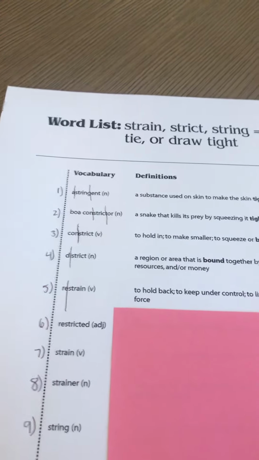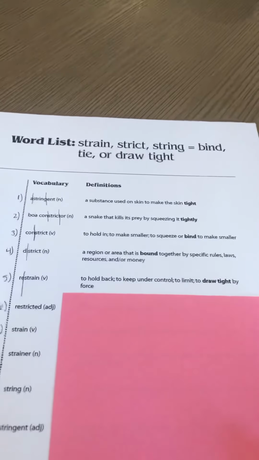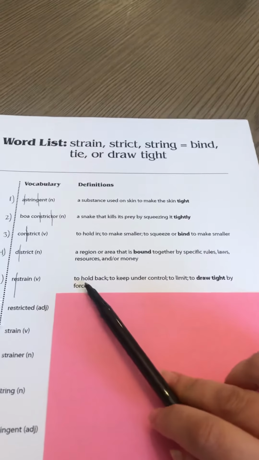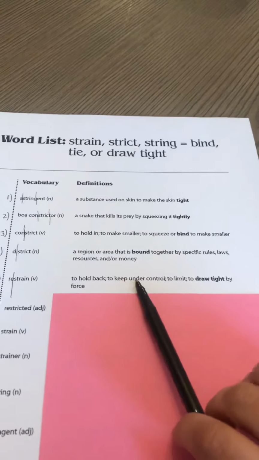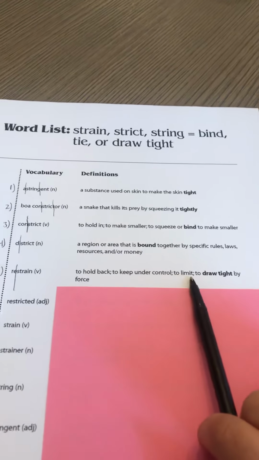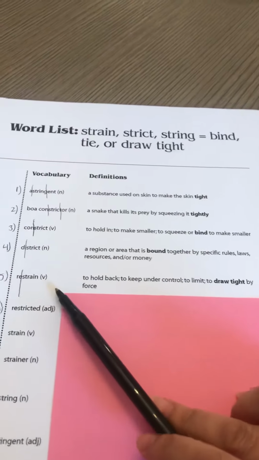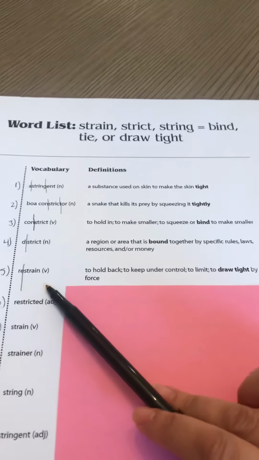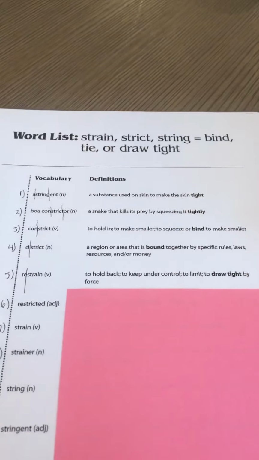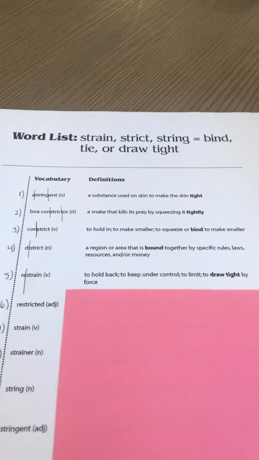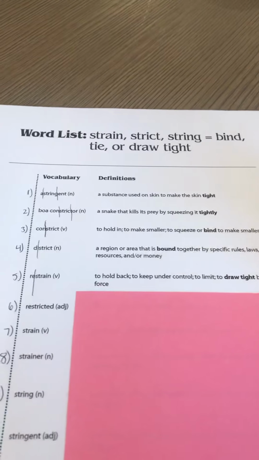So let's look at the definition for restrain. Restrain means to hold back, to keep under control, to limit, to draw tight by force, to restrain someone from doing something. In other words, you're holding them back, right? Restrain.